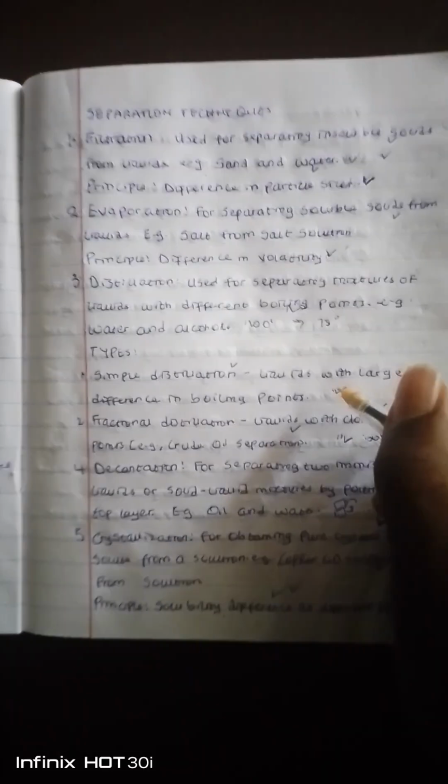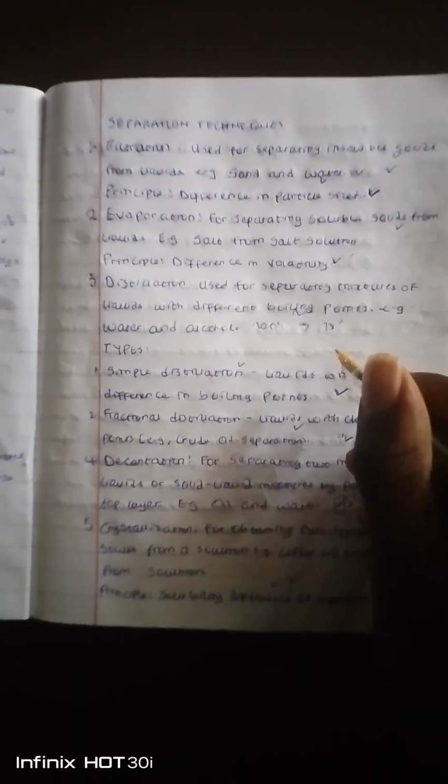Simple distillation is when the liquids have a large difference in boiling point, e.g. water and alcohol. You can use normal distillation. Take note. But fractional distillation is when the liquids have close boiling points. That means the difference between the two boiling points is not much.